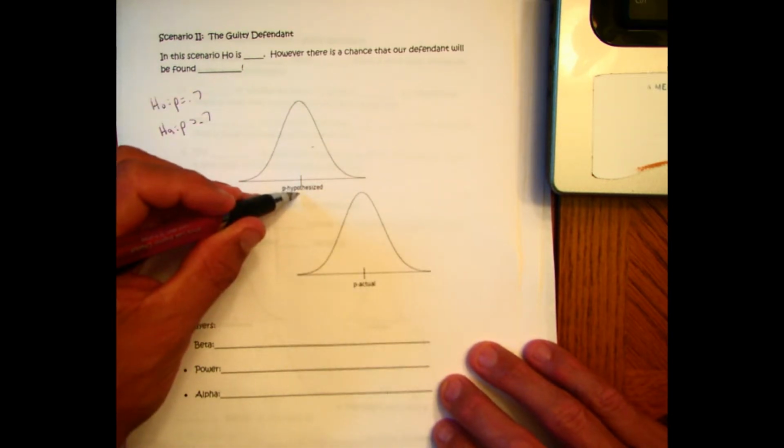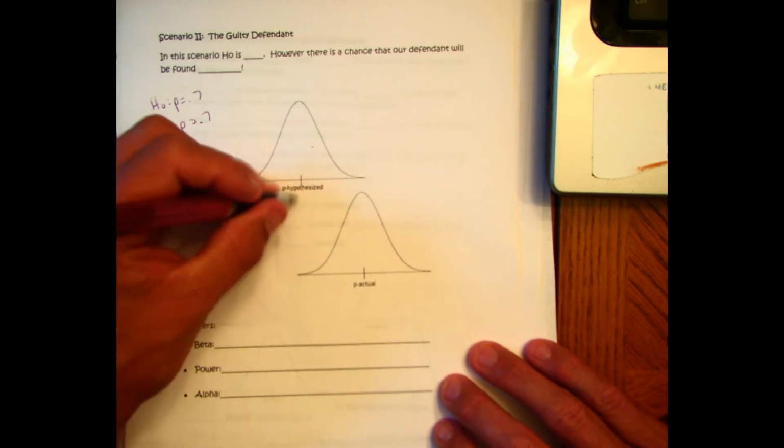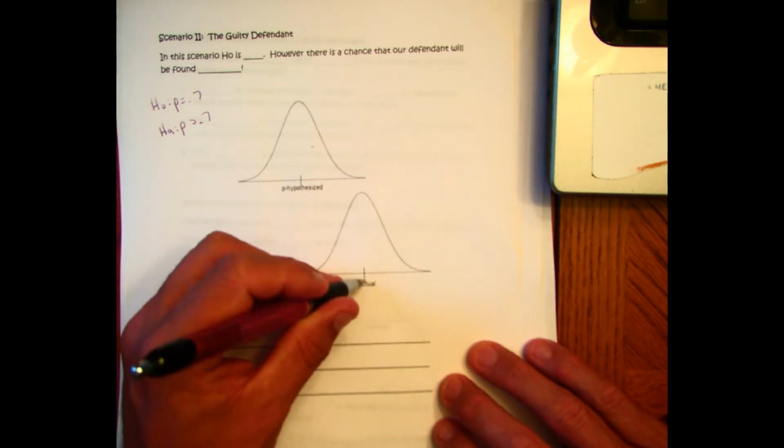Alright, so let's look at this now. So now we got the guilty defendant. So in this case, we hypothesize that P is 0.7 and the alternative is that P is greater than 0.7. So we hypothesize that P is 0.7, but P is actually way over here. P is like 0.85. So our H0 is false.